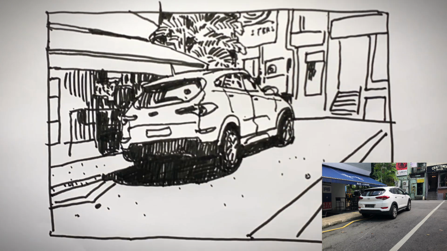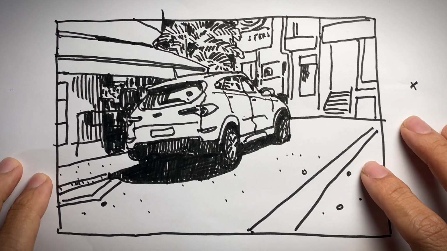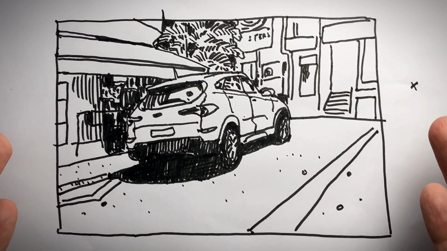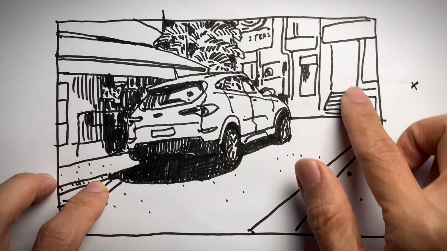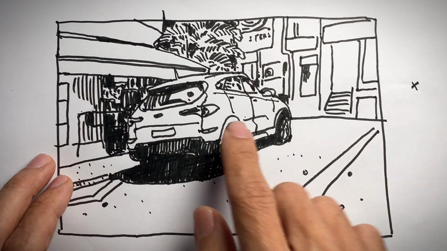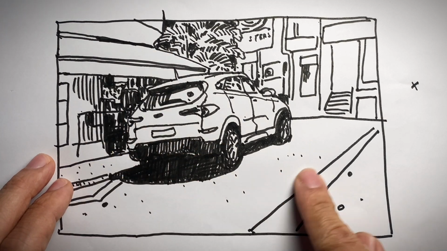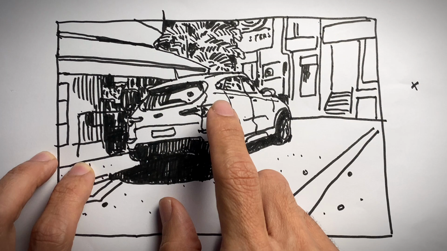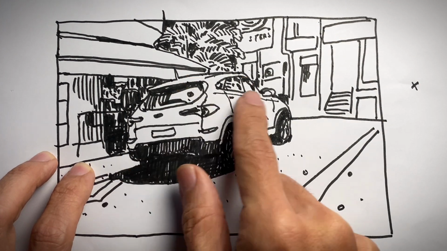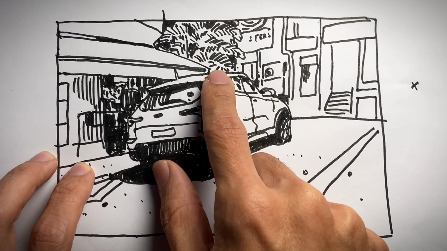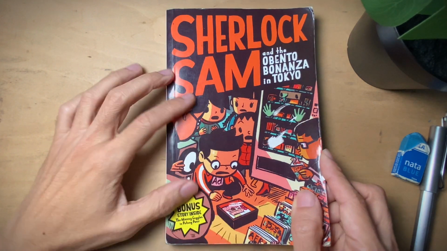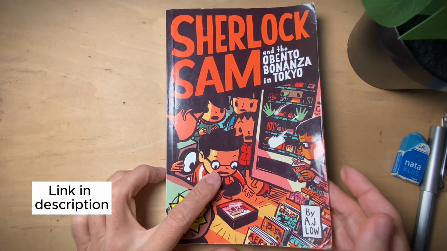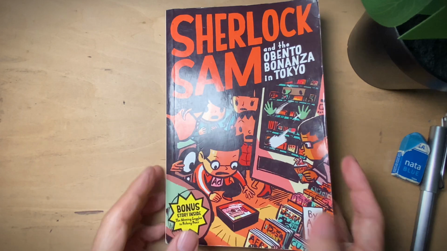So the area where the car is will have the highest contrast within the picture, and your eye will be attracted to that part. So if I want to keep it minimal, like just a line drawing, I can just keep it like this. But if I wanted to add more midtones and colors, I would add more midtones around here, but I would pay careful attention not to cover up the white so that there's enough white next to the black within this area of the car. So this is the Sherlock Sam children's series that I draw for by Epigram Books.